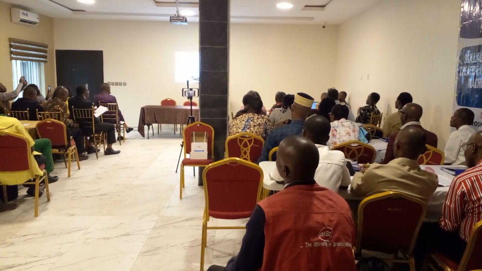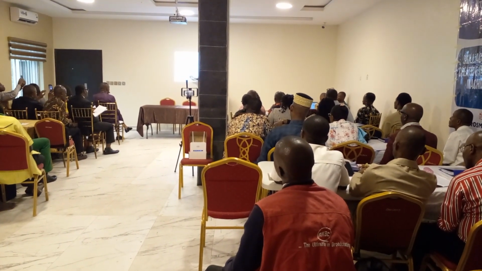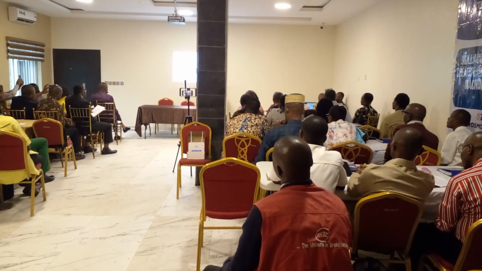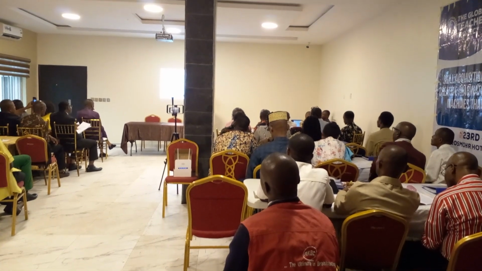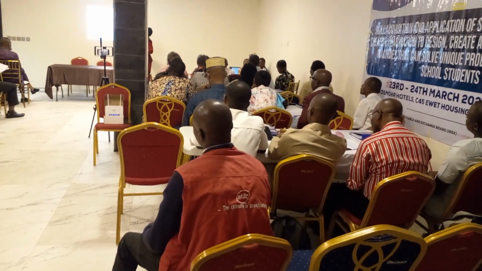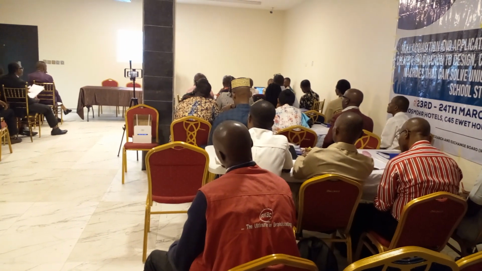Properties of bases. A base changes red litmus paper blue. A base produces OH ions, the only negative ions in water. Bases are slippery to touch. Bases are corrosive when stored in concentrated form. This is a concept map.